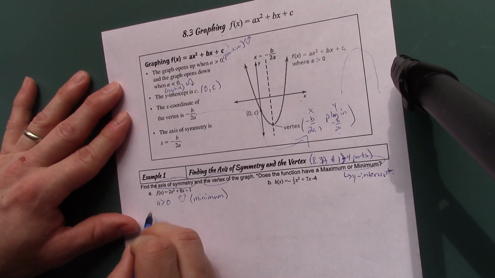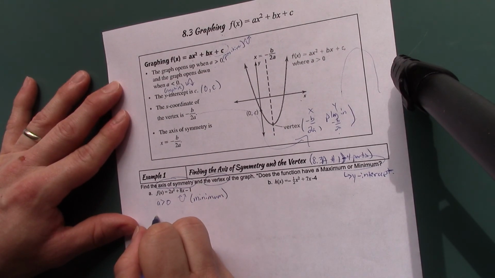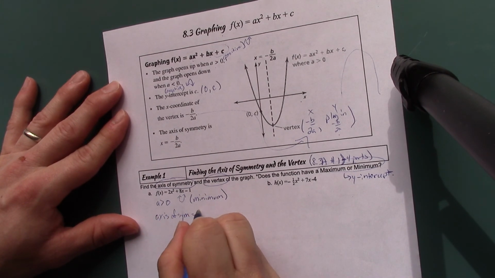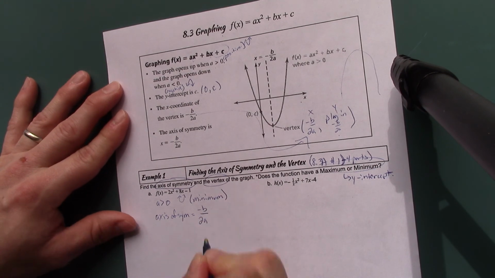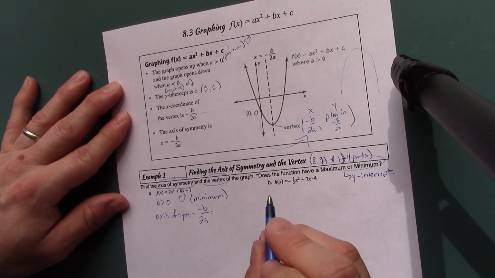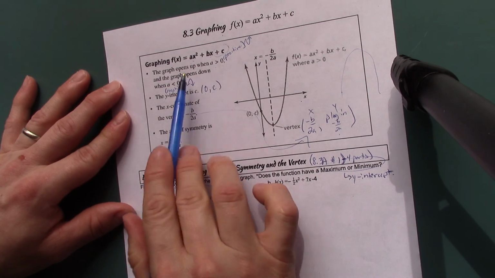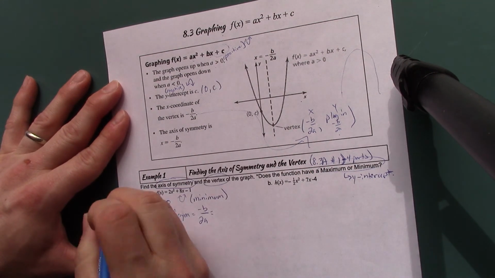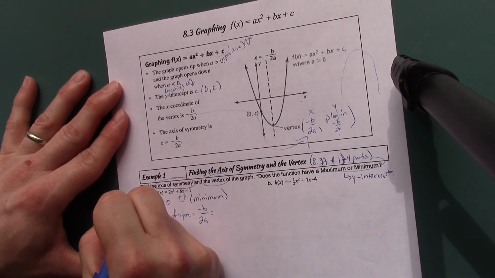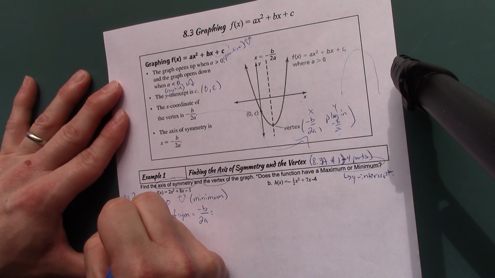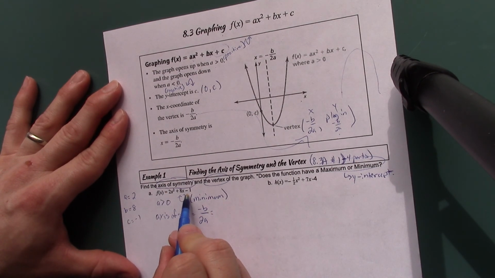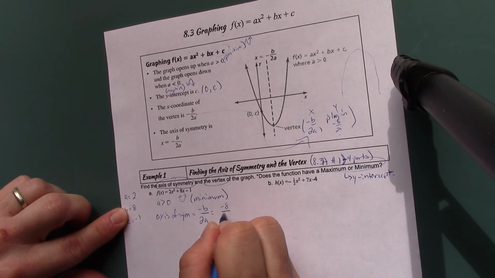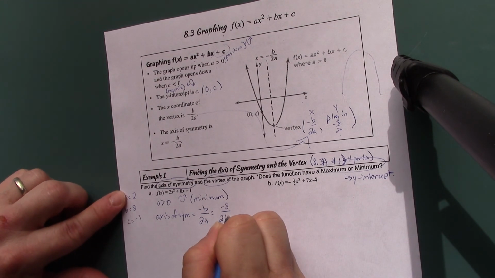Then it wants us to find the axis of symmetry and the vertex. The axis of symmetry, again, is found by taking the opposite of b and dividing it by 2a. What do I mean by those letters? Again, a is the number next to x squared, b is the number next to x, and c is the constant term. So let's just write that over here. a equals 2, b equals 8, and c equals -1 because it's a minus.